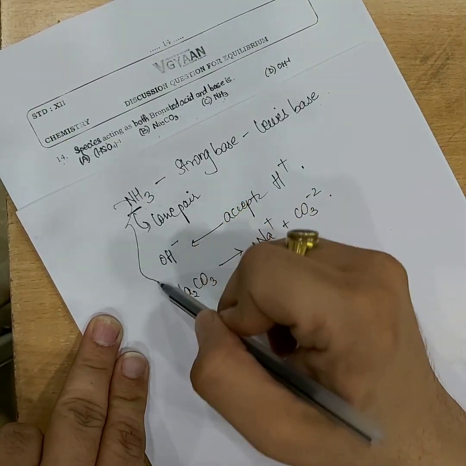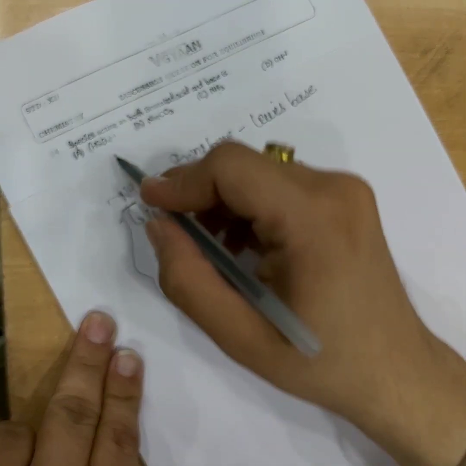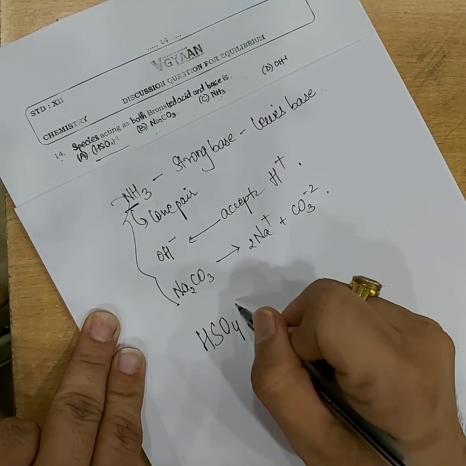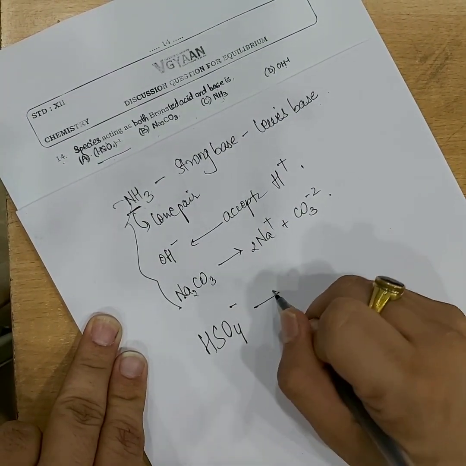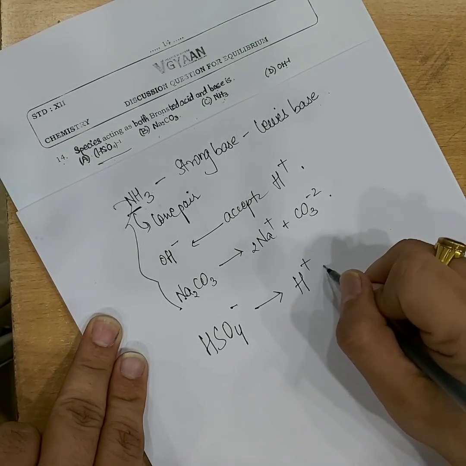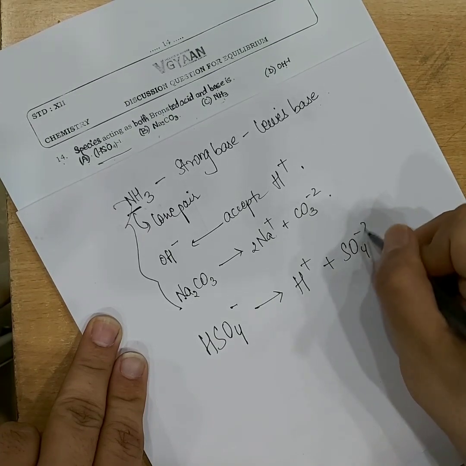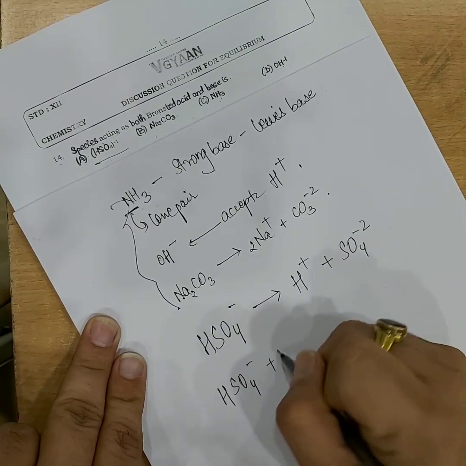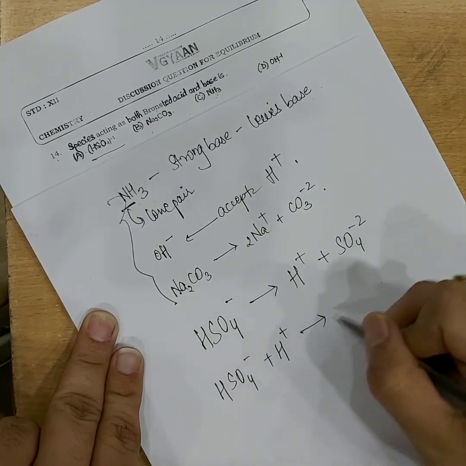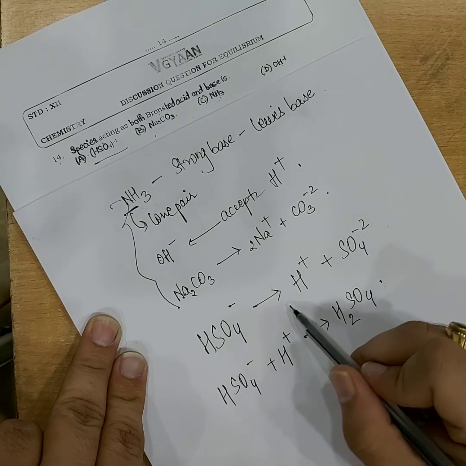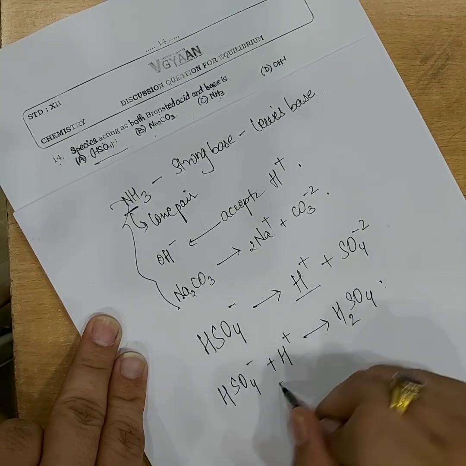So these 3 options do not fit the criteria, so the option that works out to be correct is HSO4 minus 1. It can donate an H plus to give you H plus and SO4 2 minus, as well as it can accept an H plus to become H2SO4. So it can donate an H plus as well as accept an H plus.